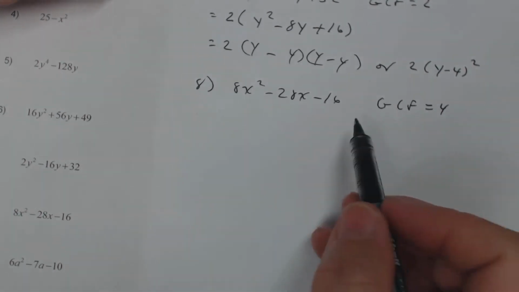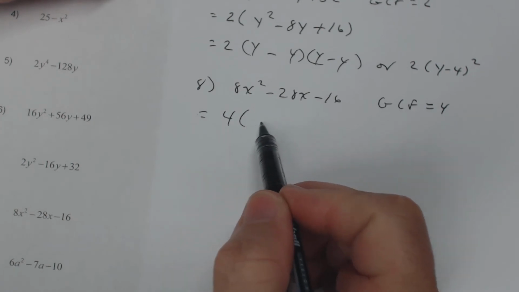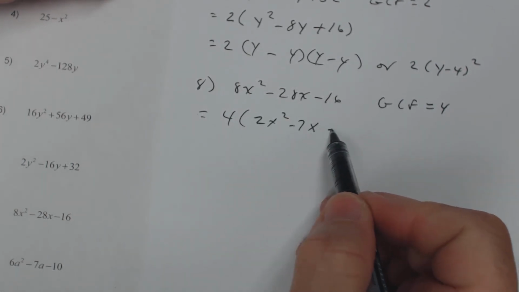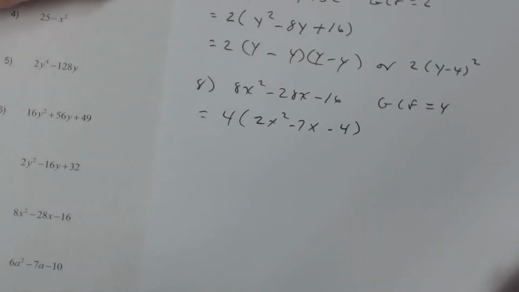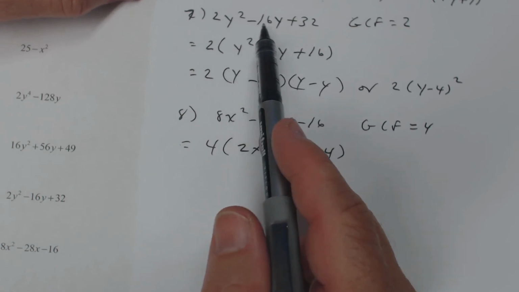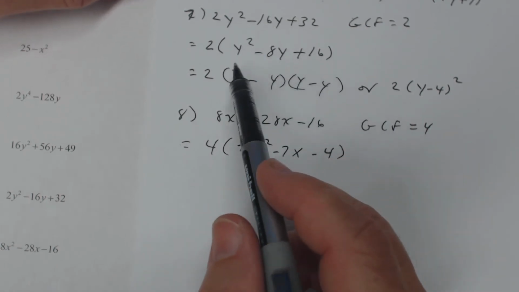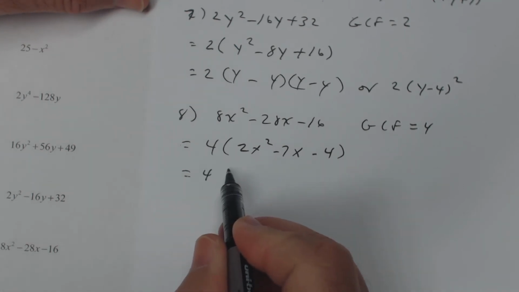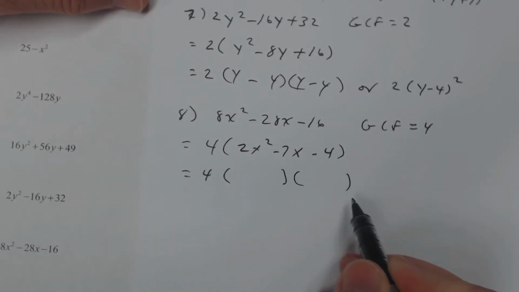The GCF is 4, so I'm going to factor out the 4, and I get 4 times 2x squared minus 7x minus 4. Alright, now just like we did number 7, let's see if I can factor this trinomial. So I'm going to get 4 times, and then your two binomials.